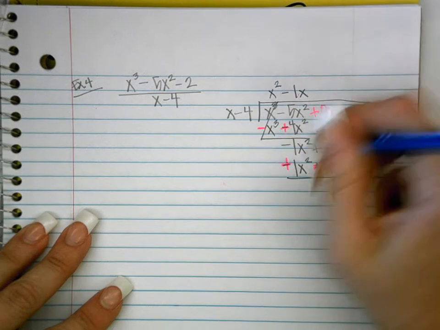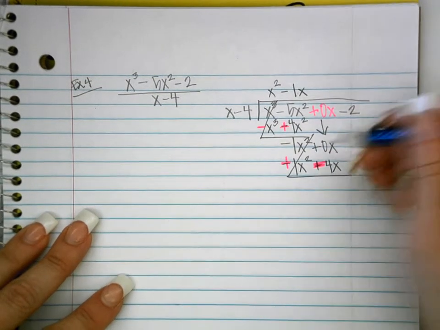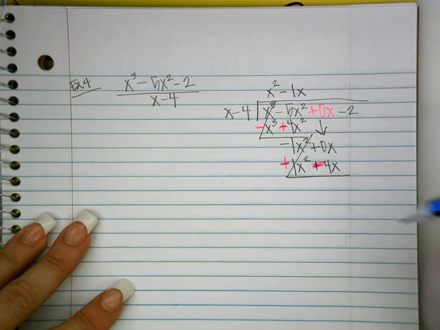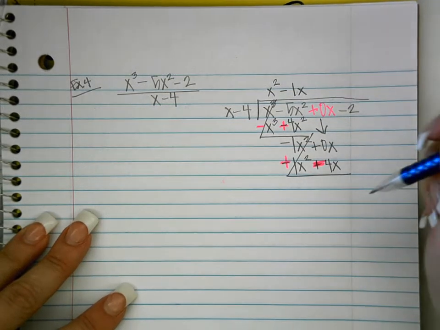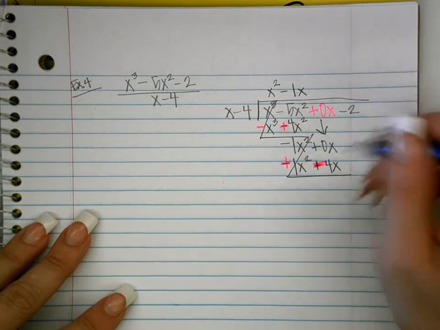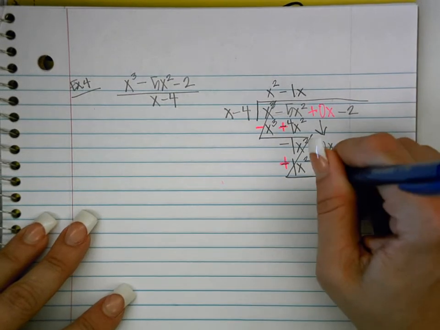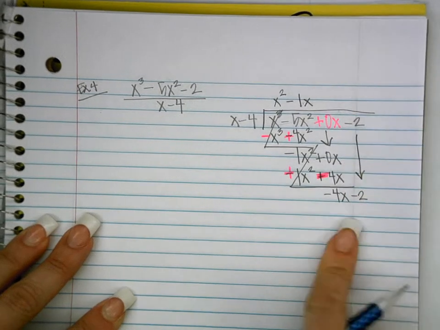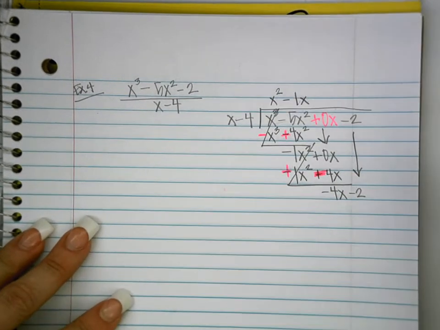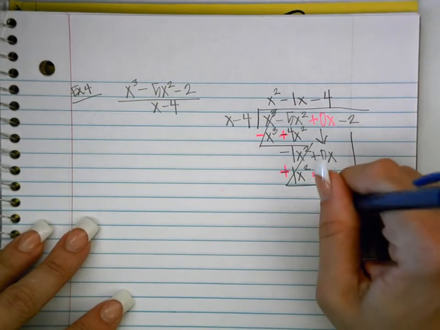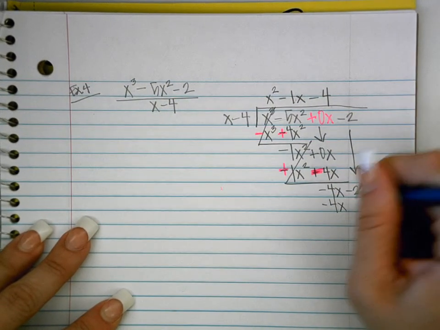Now, these go away. If you hadn't put in this 0x, things wouldn't line up nicely, and it just makes it way more confusing. So just make sure that you put in the zeros just in case, okay? Then 0 minus 4 gives you negative 4x. Bring down the negative 2. How do you get from x to negative 4x? Negative 4. So negative 4x. Negative 4 times negative 4 is positive 16.